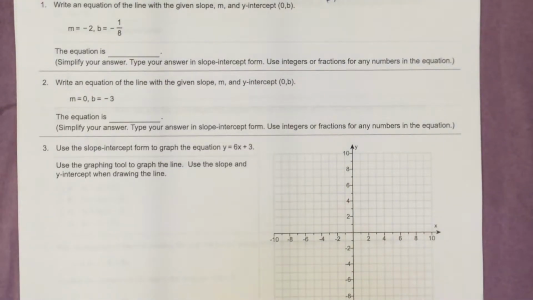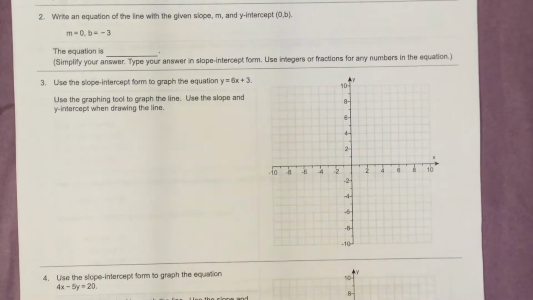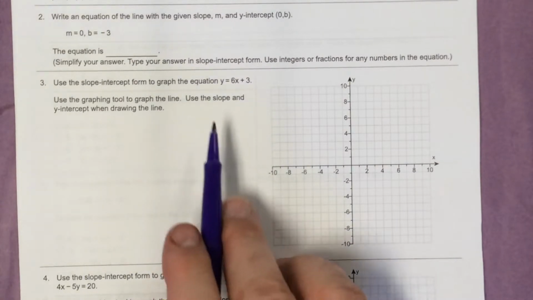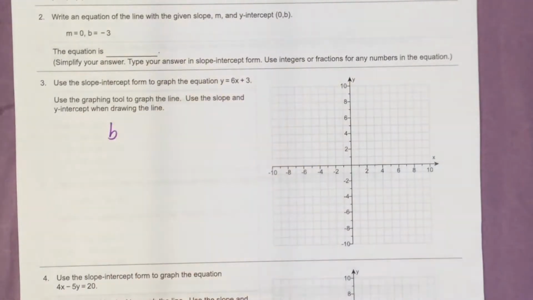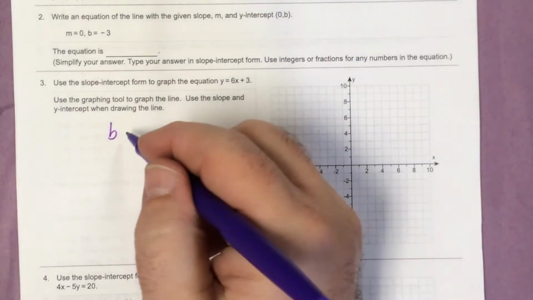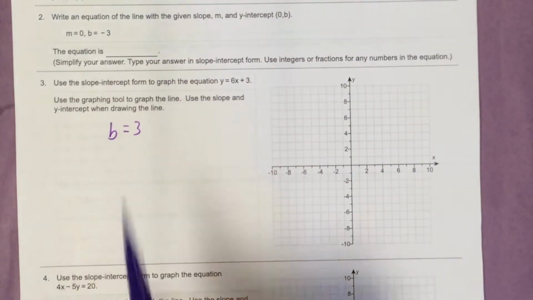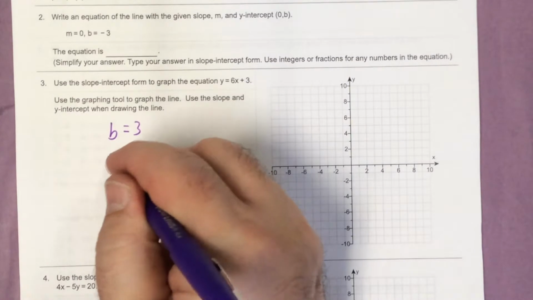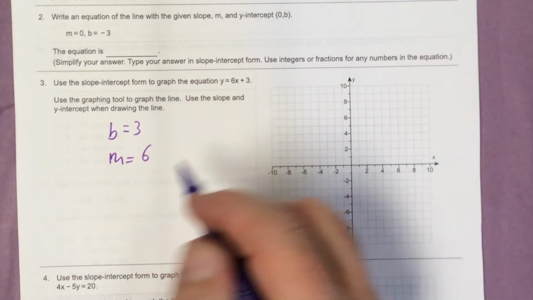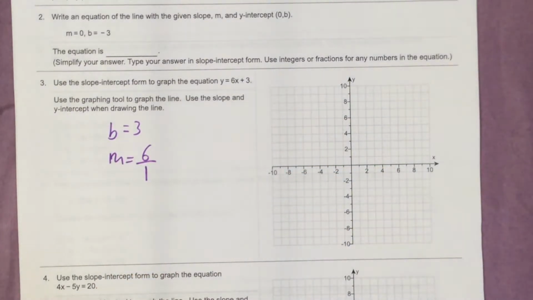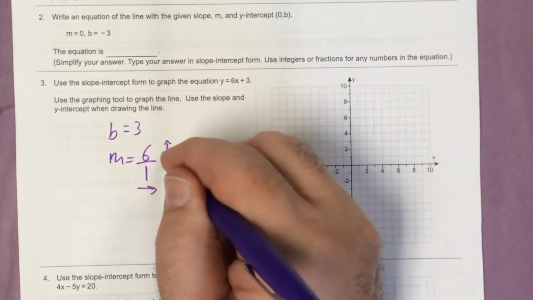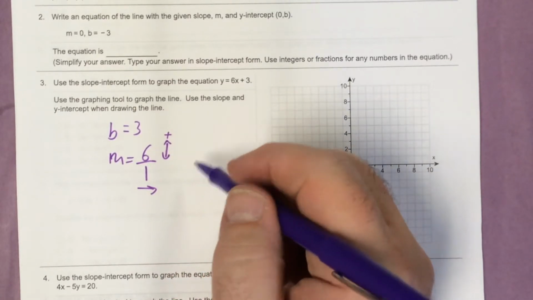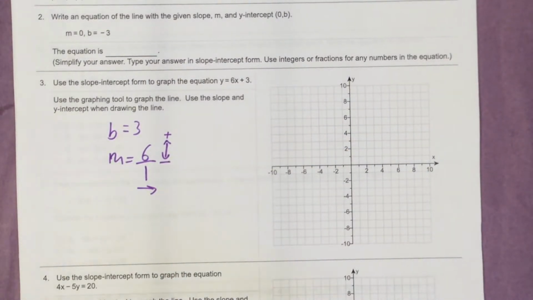Okay. Let's take a look at the next questions. It tells us in this problem here to use the slope-intercept form to graph the equation y equals 6x plus 3. So when we use the slope-intercept form to do this, what we've got is we can identify the value of b. Remember, b is where we begin, and that's going to be equal to 3. And where we begin is always on the y-intercept. Remember that the slope tells us how to move, and because the slope is 6 here, I can write this as 6 over 1. The 1's going to tell me how much I move to the right, and then the top number is going to tell me either to move up if it's a positive slope, or to move down if it's a negative one.